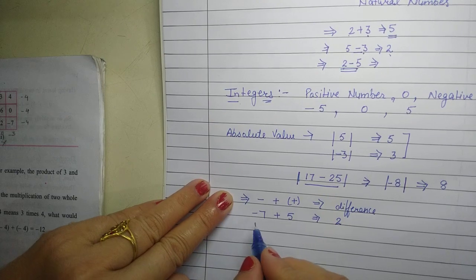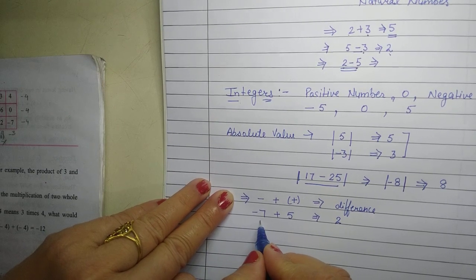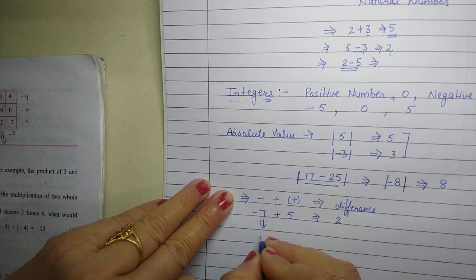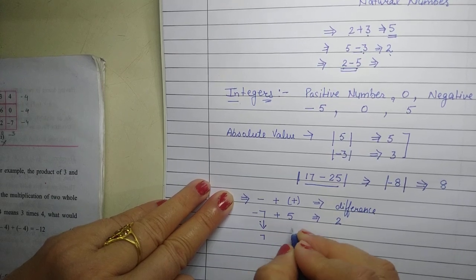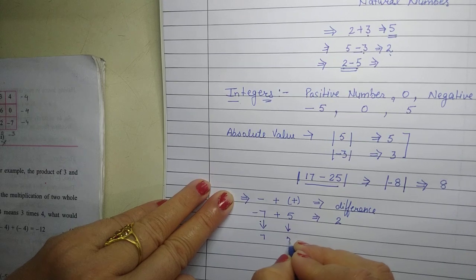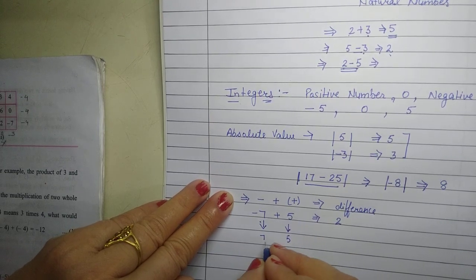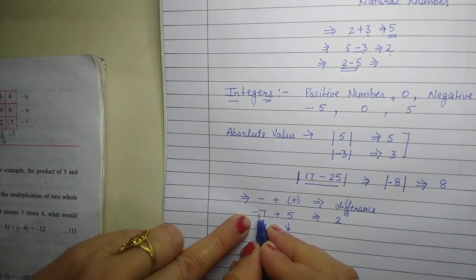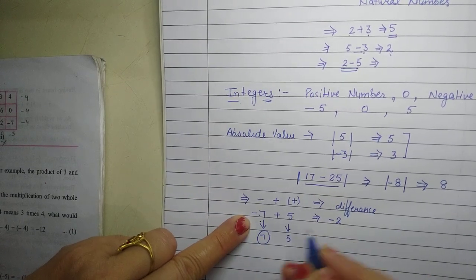But what sign will come with the answer? That depends on absolute value. Here the absolute value of -7 is 7 and the absolute value of 5 is 5. Which digit is greater? 7. And 7 has the minus sign. So the result is -2.